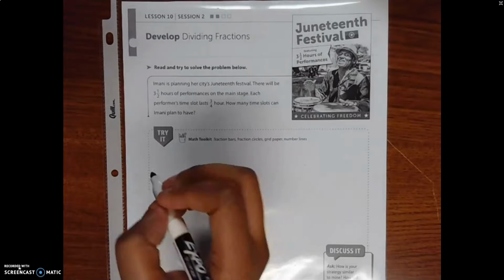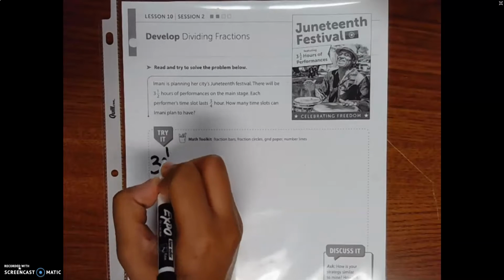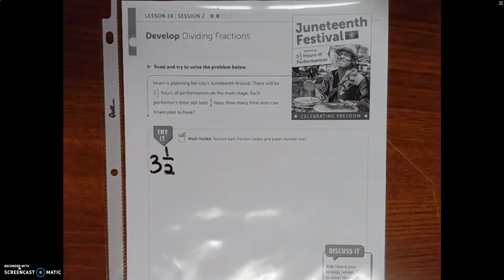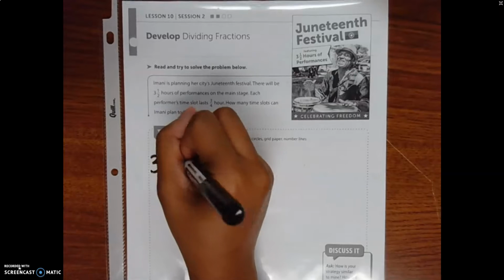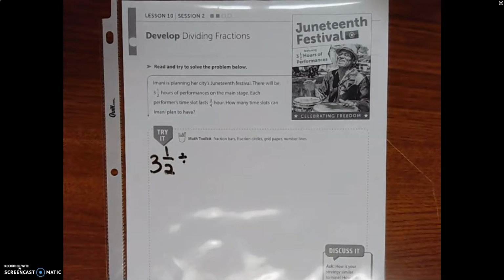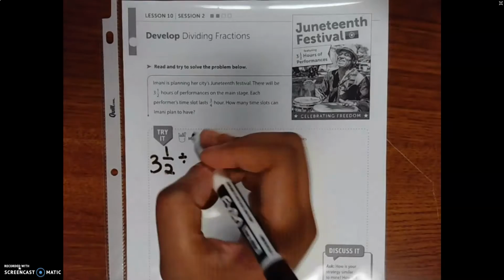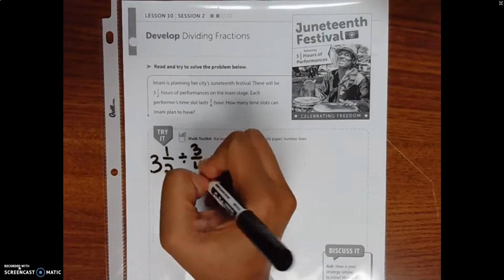We have 3.5 hours here. That is our dividend to have this performance. Your next question should be, what is my divisor? Another question that you could ask yourself. What am I breaking or splitting this dividend into? In this case, you're splitting it into 3/4 of an hour. So our divisor will be 3/4 of an hour.